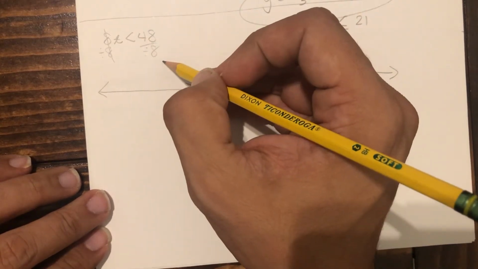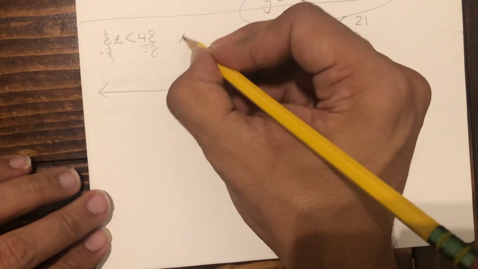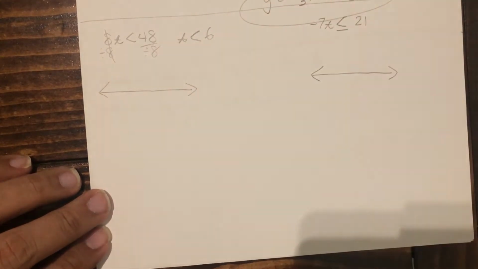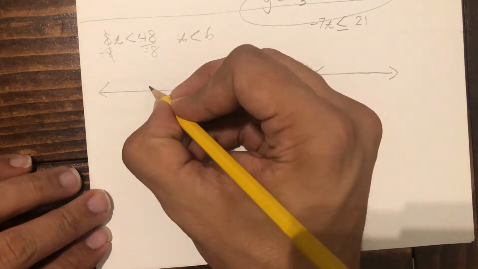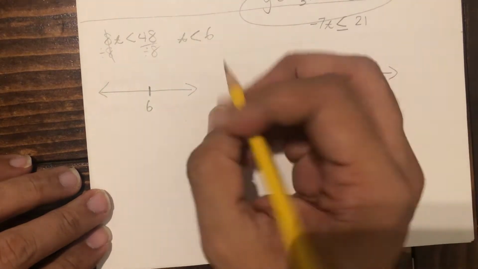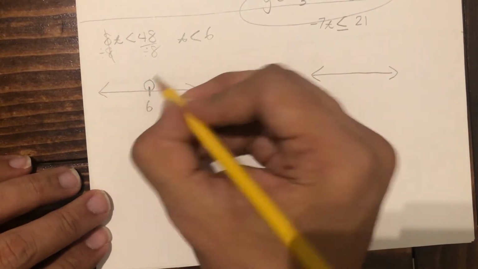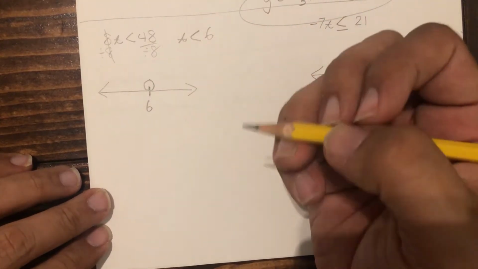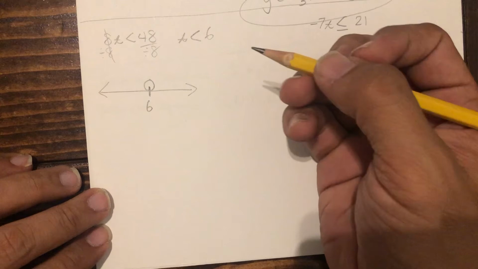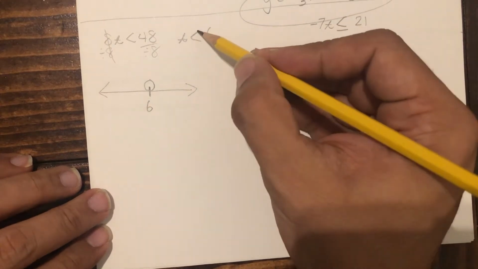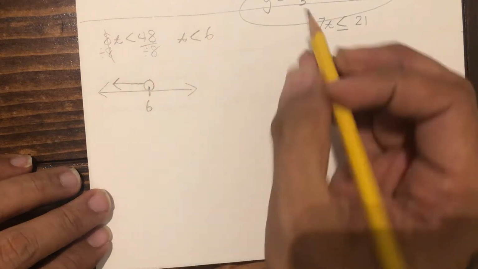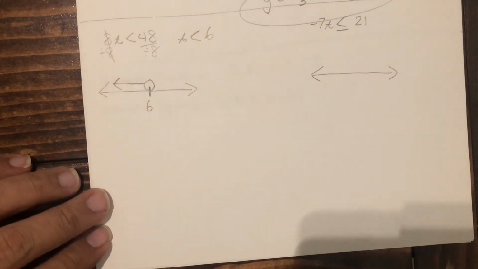And that's going to leave us with t is less than 6. So let's pretend 6 is right here. Now this is going to be an open circle because it doesn't have the line underneath. And the arrow you're going to draw represents all of the answers for t. So t is always less than 6, so it's got to be in that direction because the numbers are less on the left.